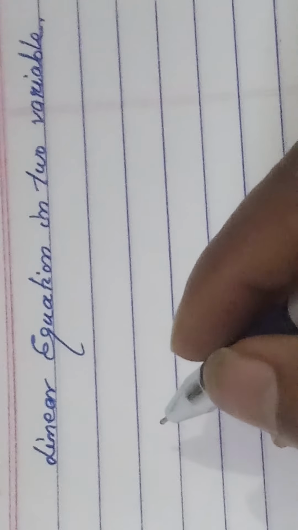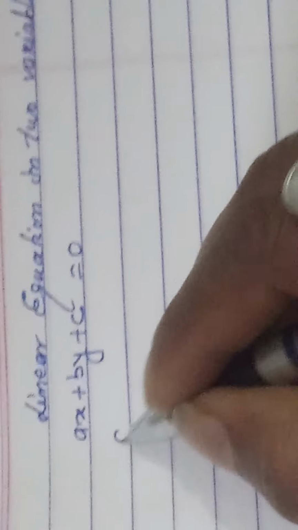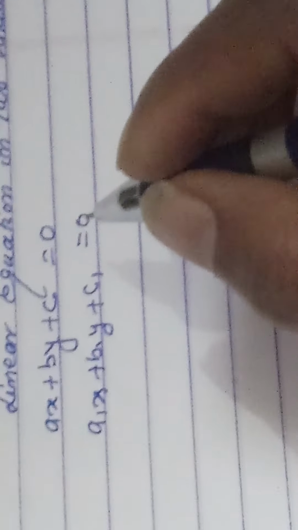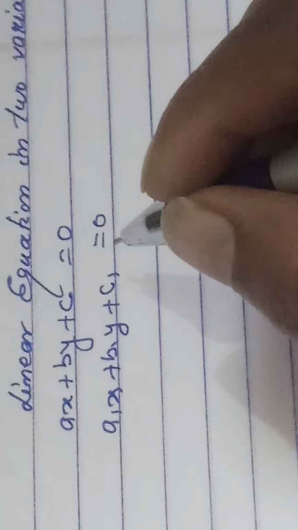Now the general form of a linear equation in two variables is like this: ax plus by plus c equal to 0. Another equation can be a1x plus b1y plus c1 equal to 0. It means that their values will be different. It means that there will be two equations and we will have to solve them.